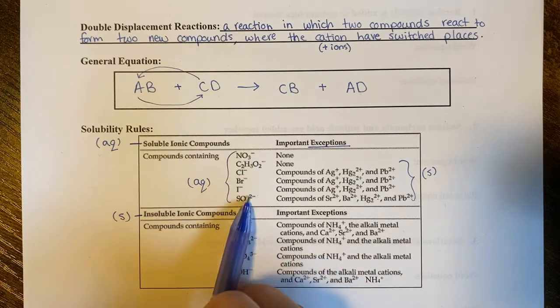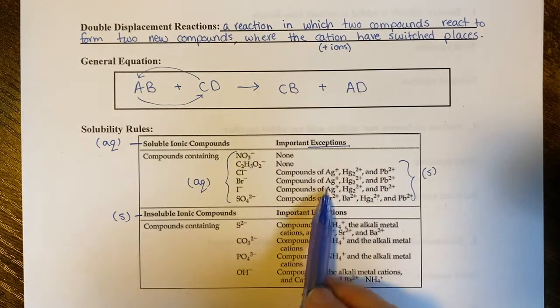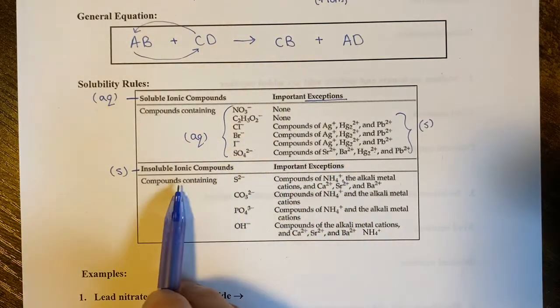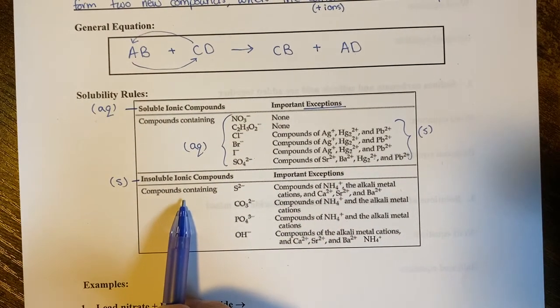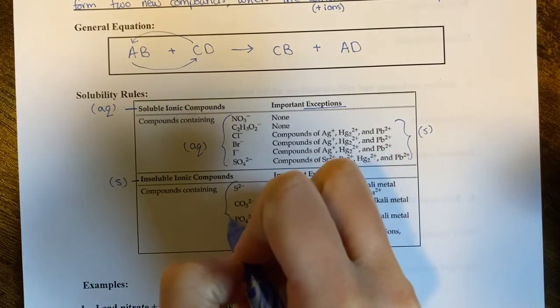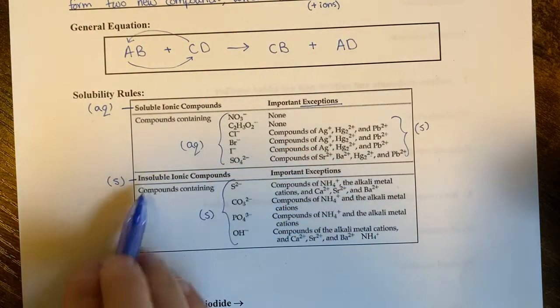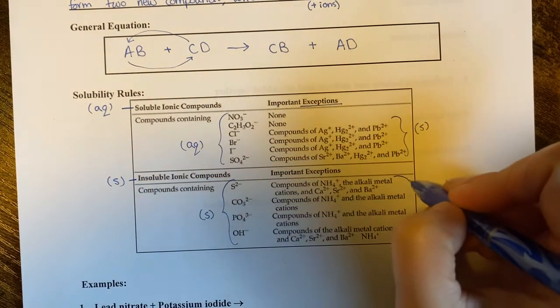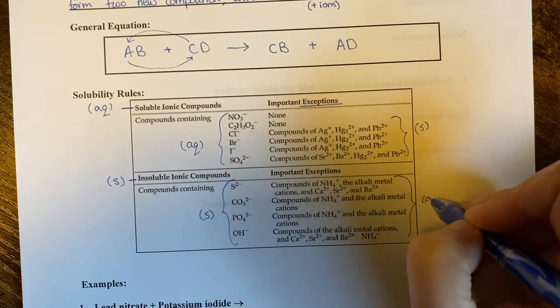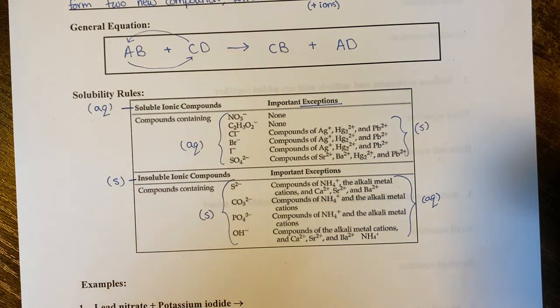So any compound containing these anions is usually aqueous, but there are a few exceptions here. And the bottom half of the table works in the exact opposite way. Any compound containing these anions is generally going to be a solid, so insoluble, but there are a few exceptions here which will be aqueous. So we'll do a few practice questions to see if we can practice using that.